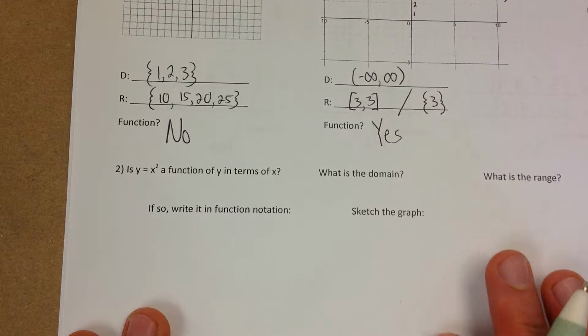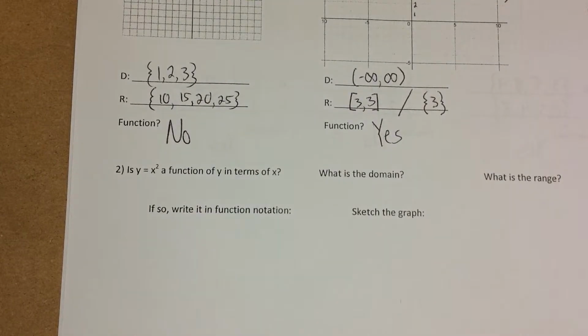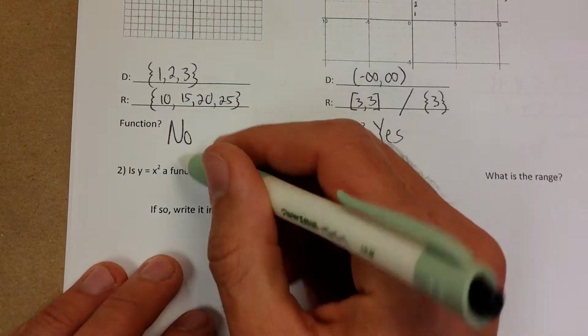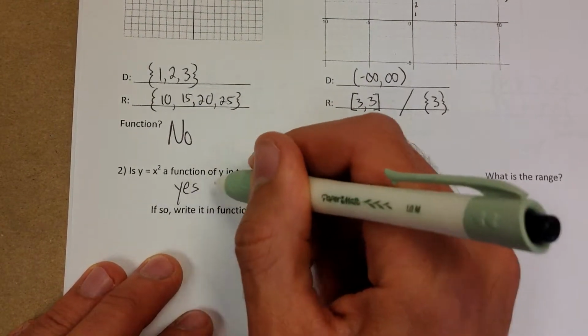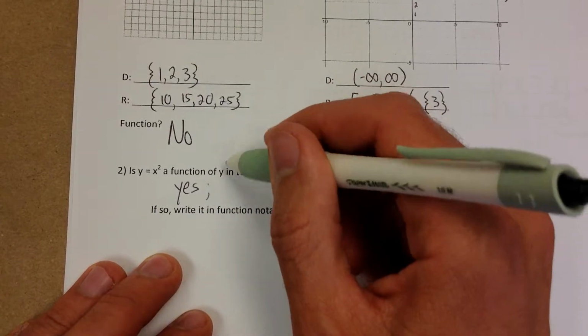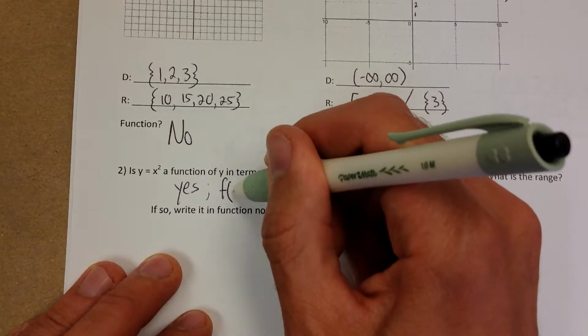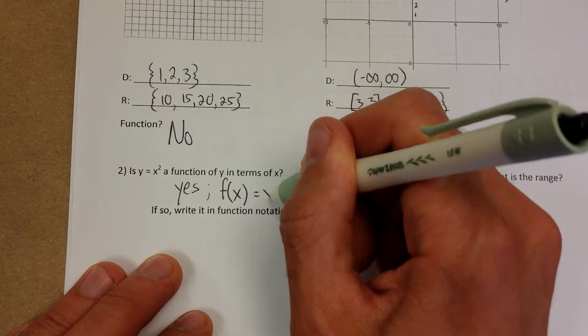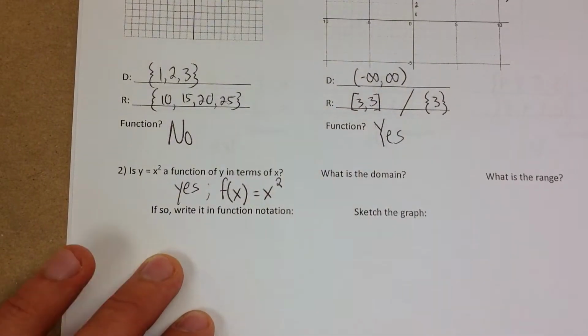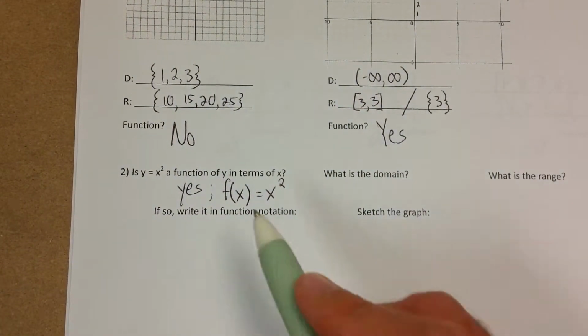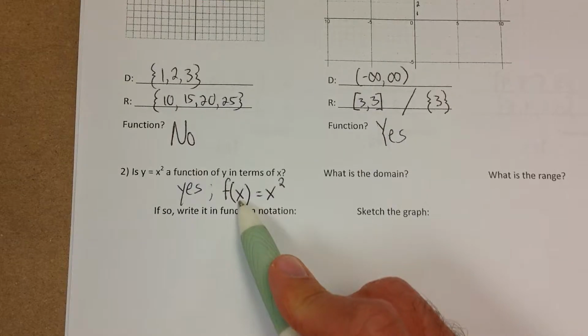Okay. Number 2. U and J, is y equals x squared a function of y in terms of x? Yes, it is. You can write it as a function in terms of x. You could write it as f of x equals x squared. That's an indicator that it is a function in terms of x, because the x can be inside the parentheses here.